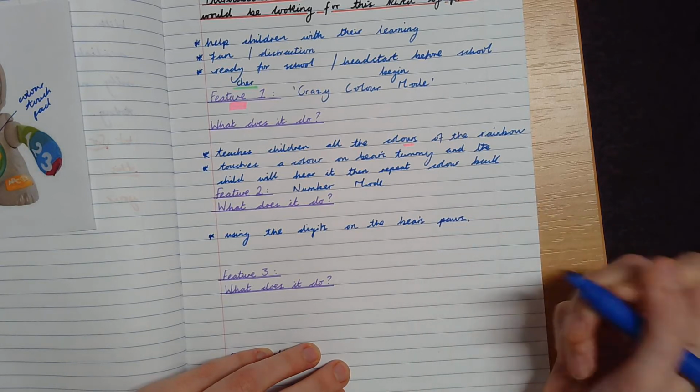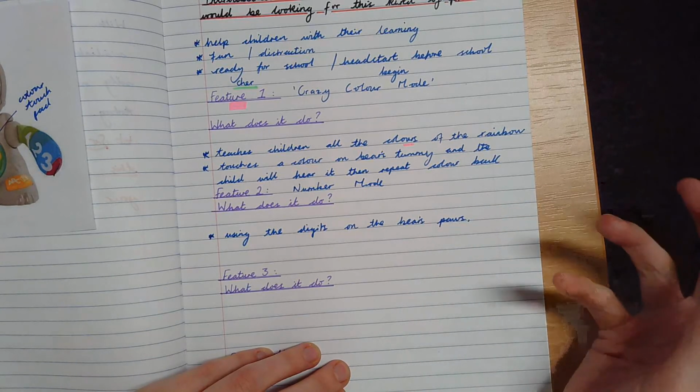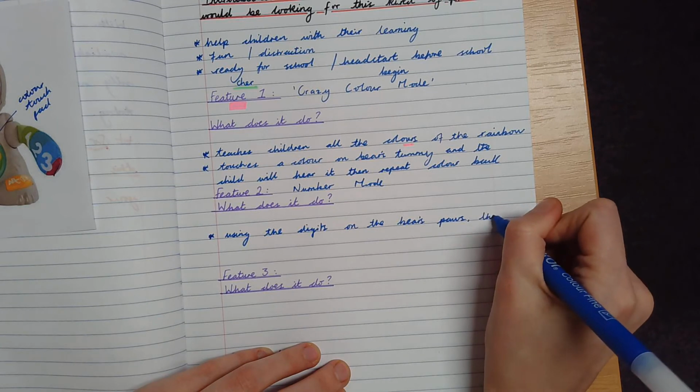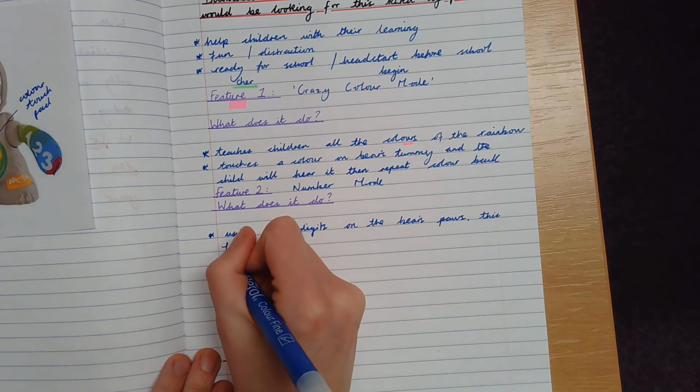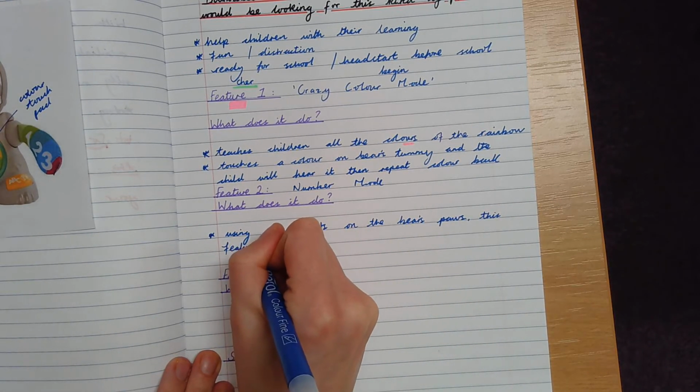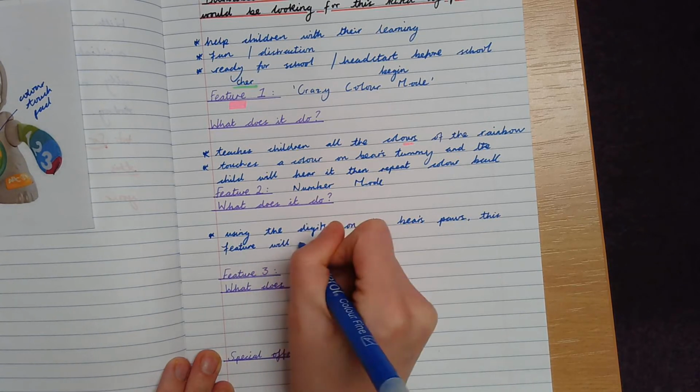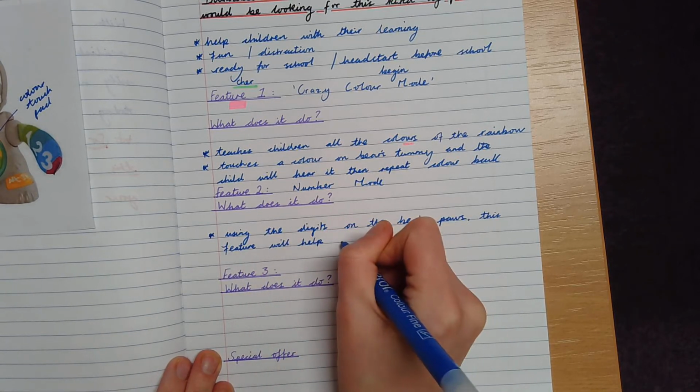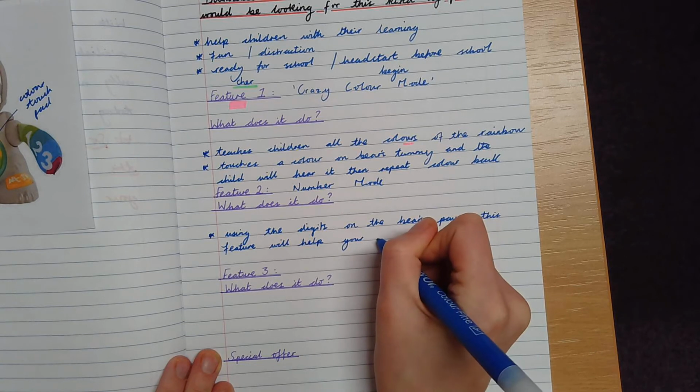This feature will help the child count from 0 to 10. That's what it does.